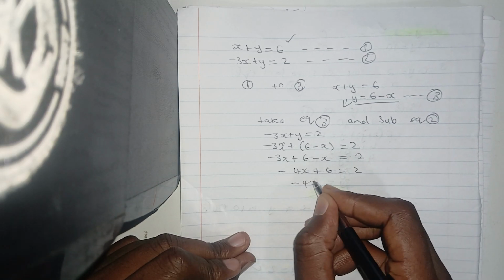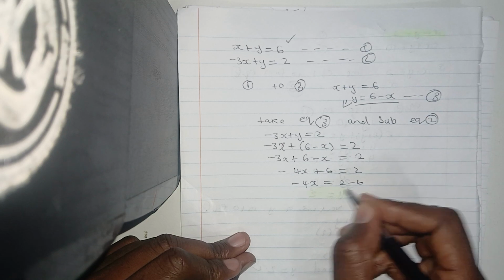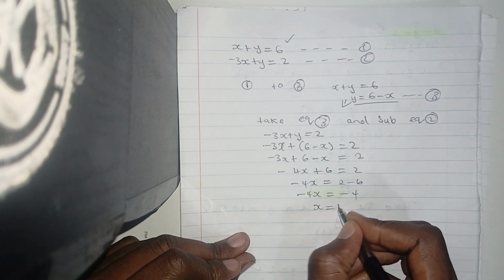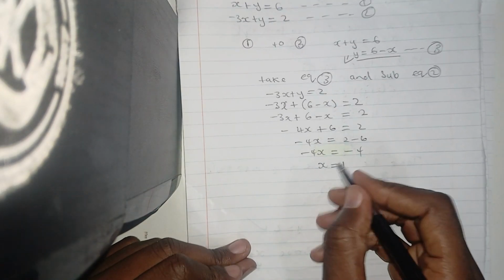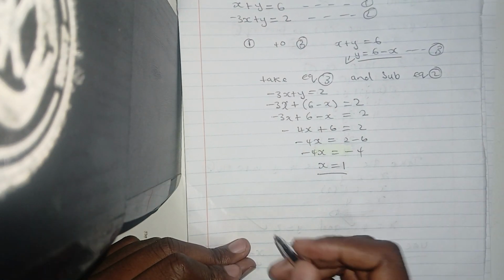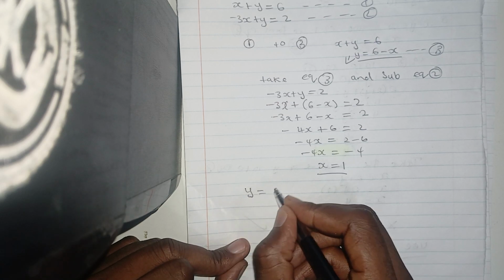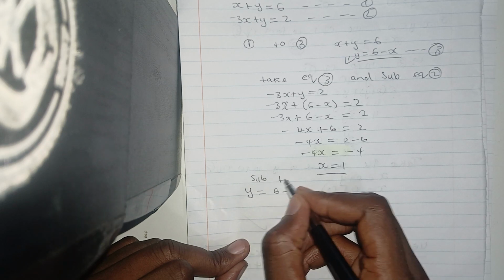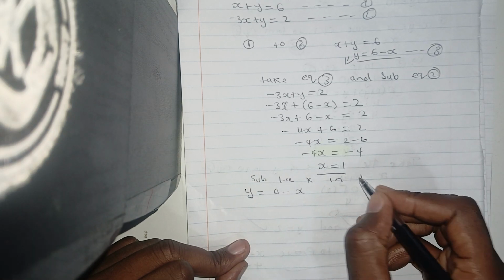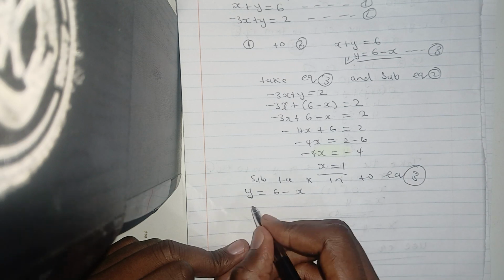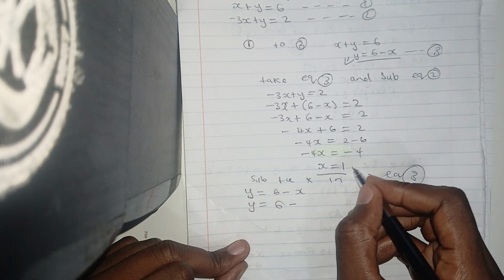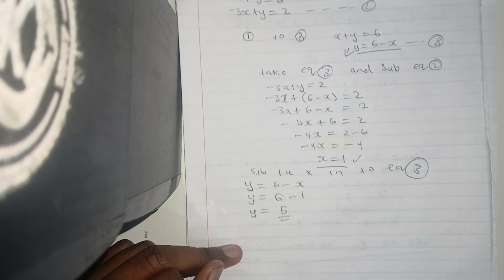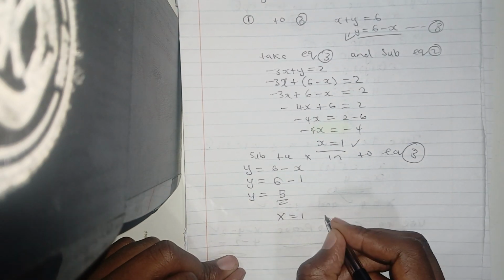Then minus 4x is equal to 2 minus 6, which is minus 4. Then x is equal to 1. All right, so now we take this 1 and substitute it into equation 3. Equation 3 is y is equal to 6 minus x. We sub the value of x into equation 3, so y is equal to 6 minus 1, then y is equal to 5. So our x is 1, our y is 5.